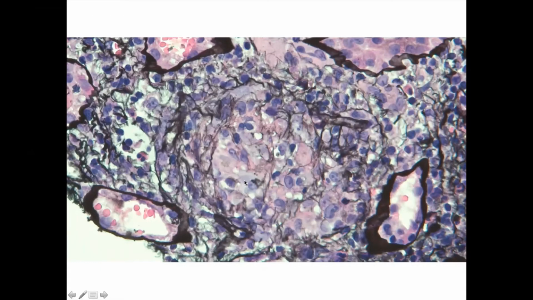All what we're saying is just this proliferation of epithelial cells. Had we had a little bit of tuft that's viable, you'll actually see a break on silver stains.